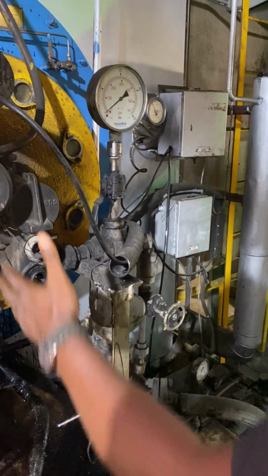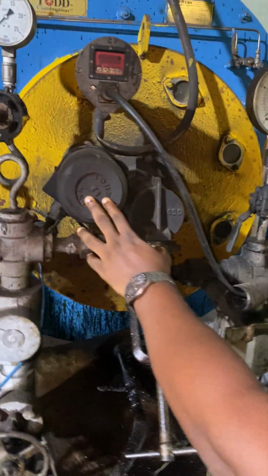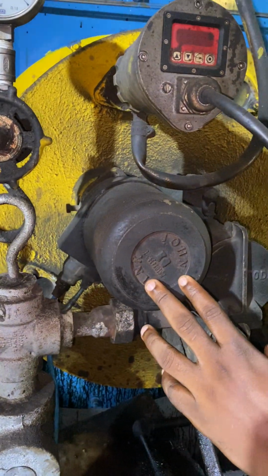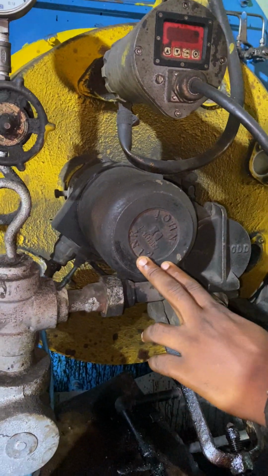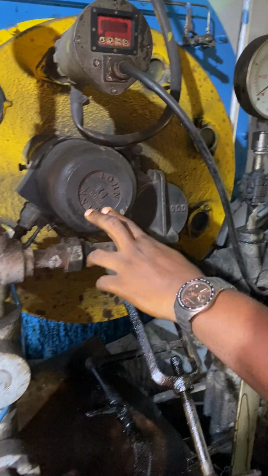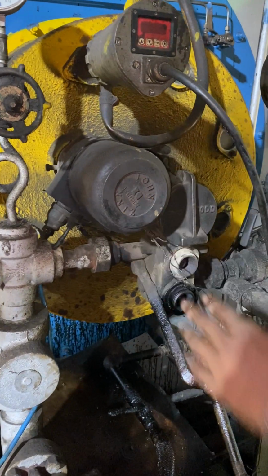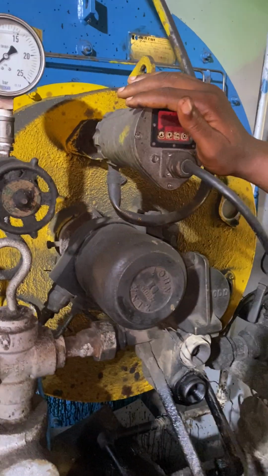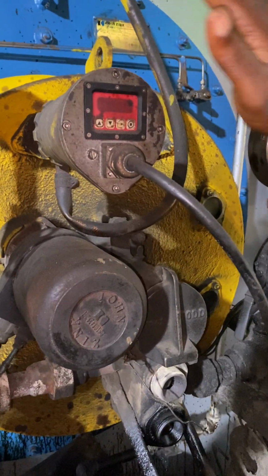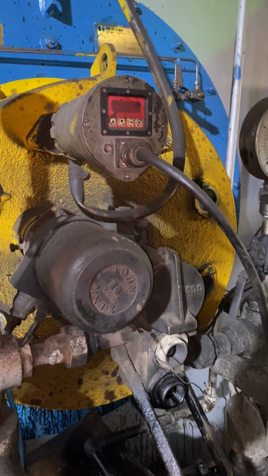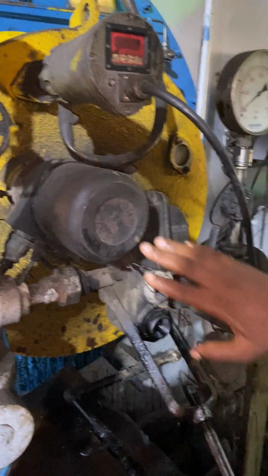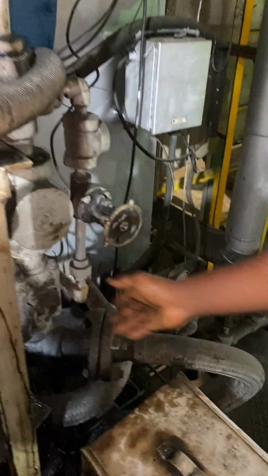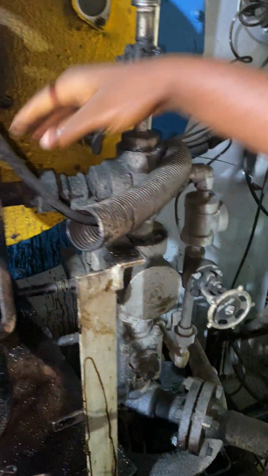Then you come, this is the photocell, the spark. So this is the photocell, also called the scanner. This is the scanner. This is the igniter. Then this is the oil line. The oil goes inside, follows here and goes inside.